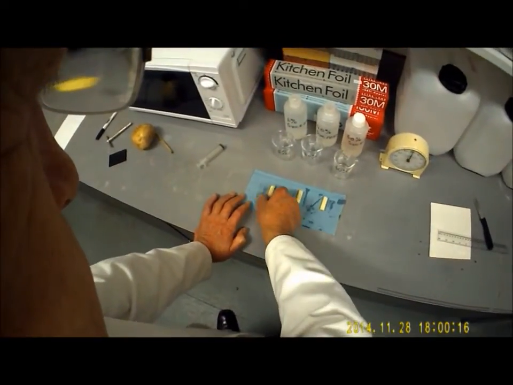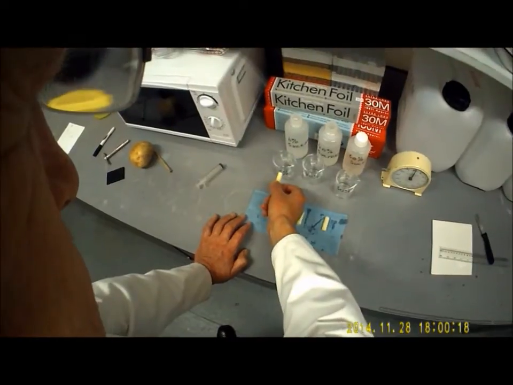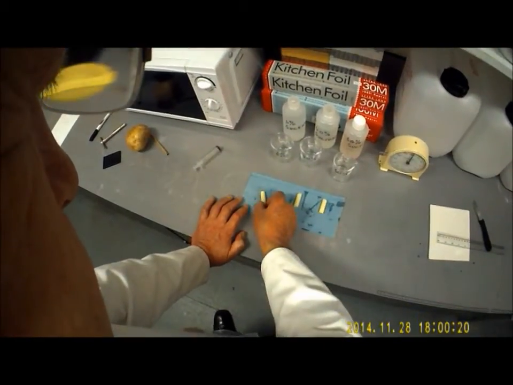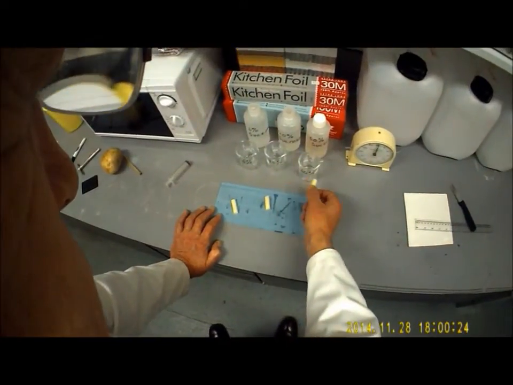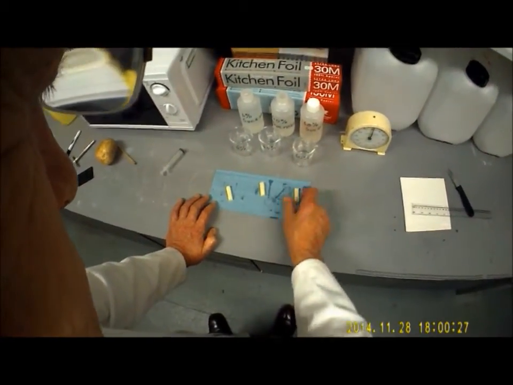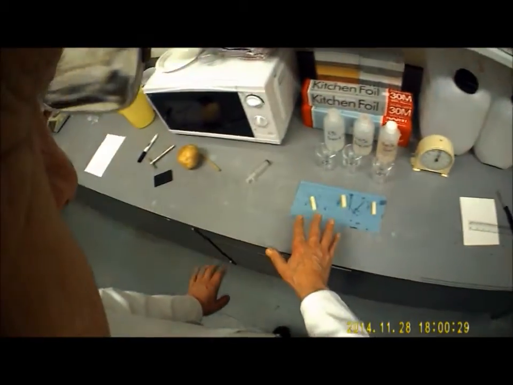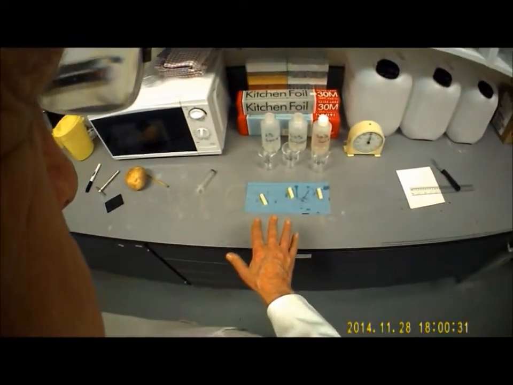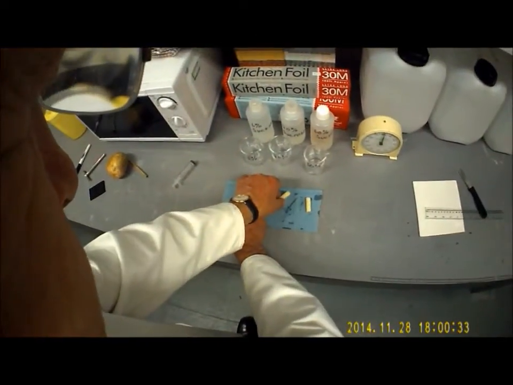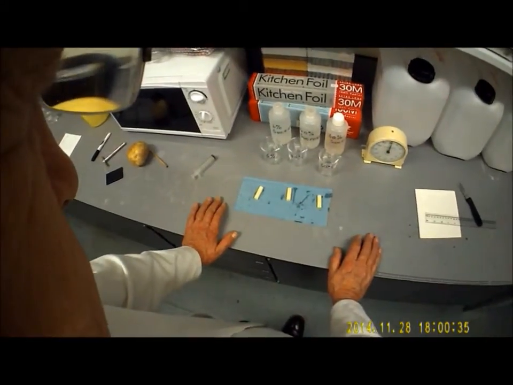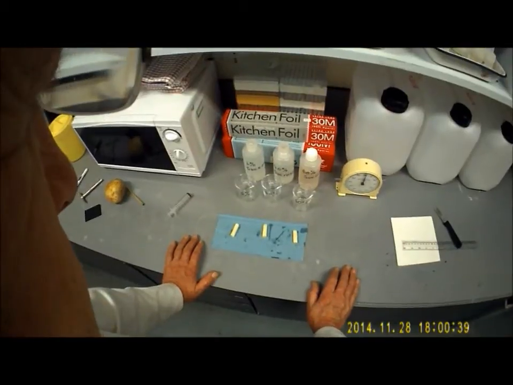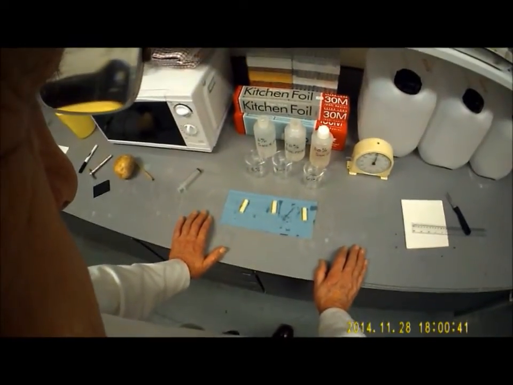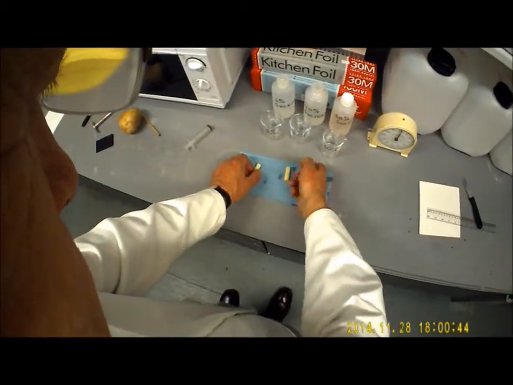This is going to be the core that we're going to expose to a 6% sucrose solution. This one's being exposed to 40%, this one a 60%. Make sure you keep track of the cores of potato throughout the session. If you get them crossed over, it'll totally invalidate your results. You'll be given the particular solutions that you'll be working with on a schedule on the day of the practical.